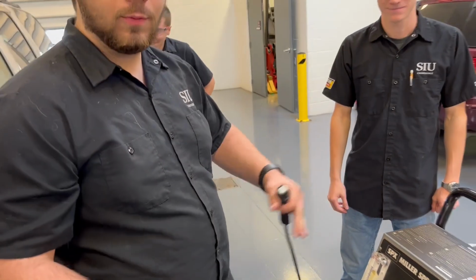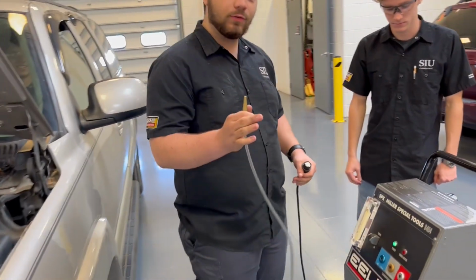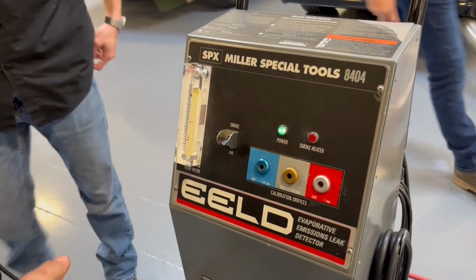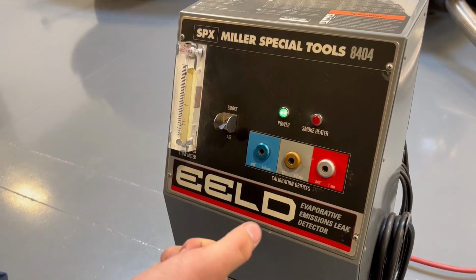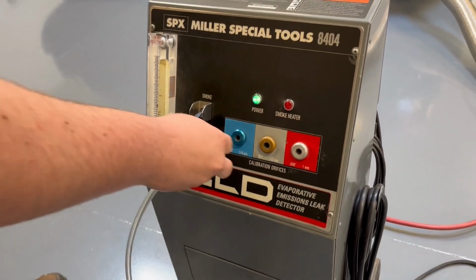All right, so we got the smoke machine here. We're gonna hook it up to the old Suburban, but first we gotta make sure it's working correctly. So we hit the button here. We see it's got flow. I put my thumb on it. We got no flow. That's good. Hook it up here.